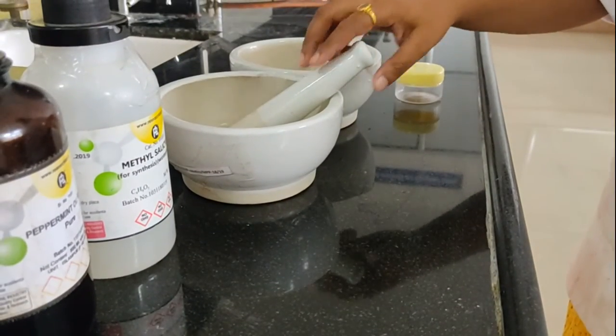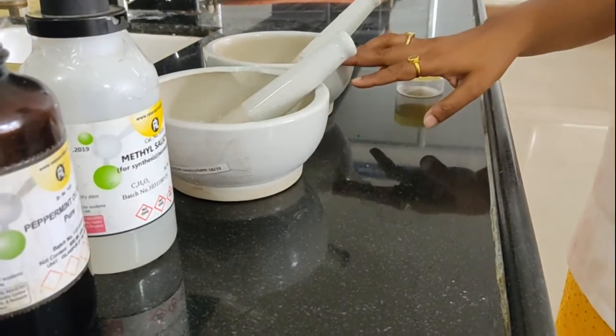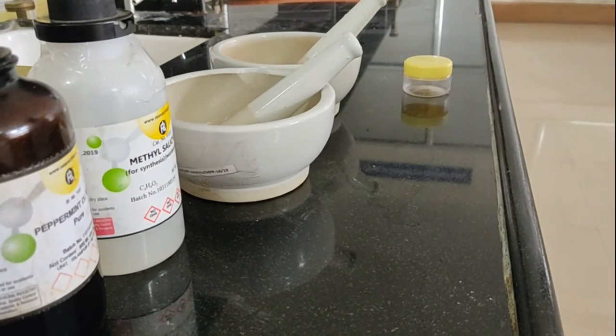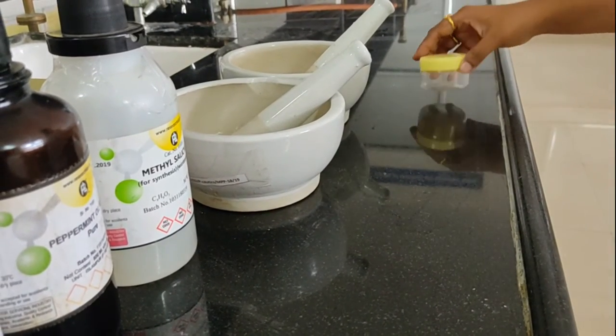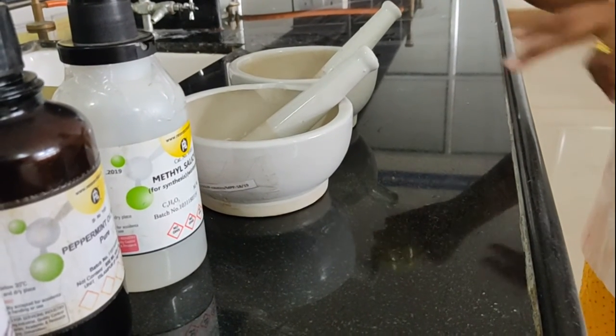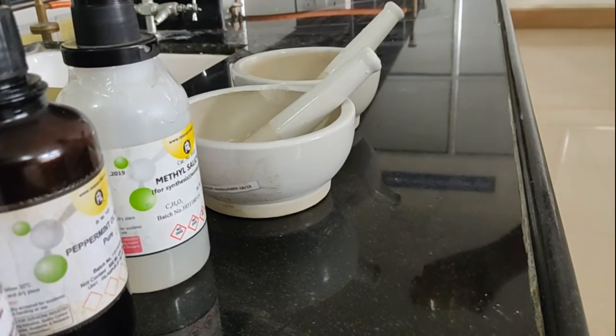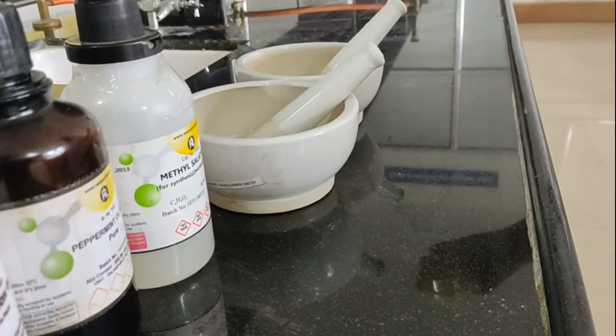Then after proper mixing of both halves in the two mortars, now I am going to pass this powder through the sieve, and after sieving, we will fill the powder from both mortars into a dry container, and then we will proceed to the next labeling part.